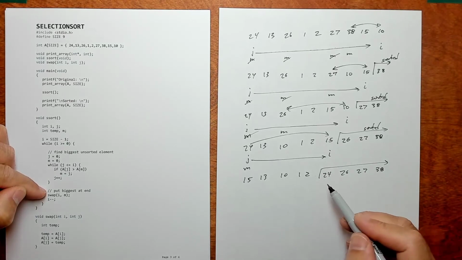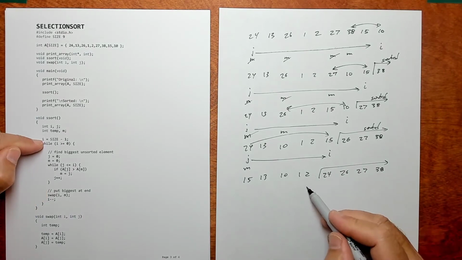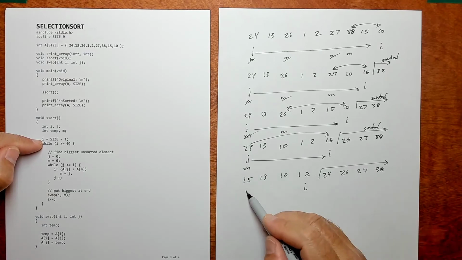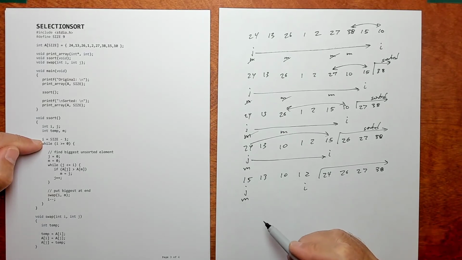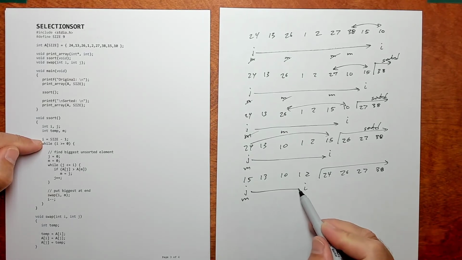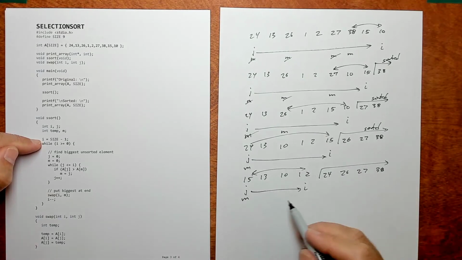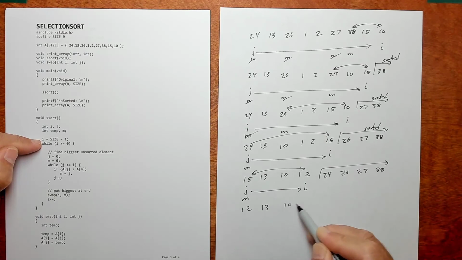Okay. i iterates on the outer loop, scoots down, j and m reset. j scans over here, doesn't find anything bigger. So then it swaps these two dudes. So 13 and 15 swapped.